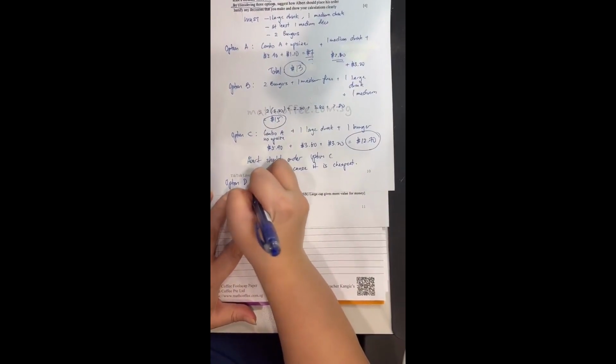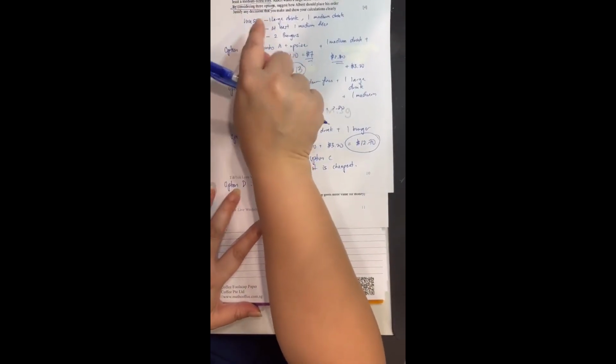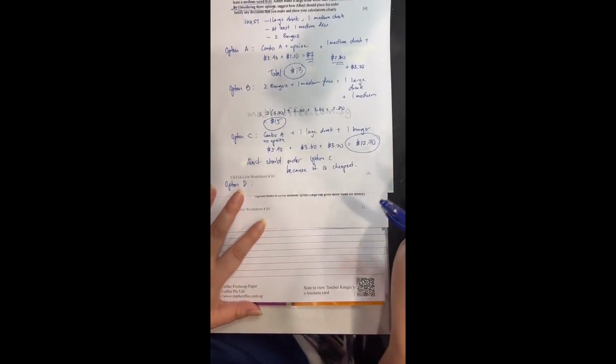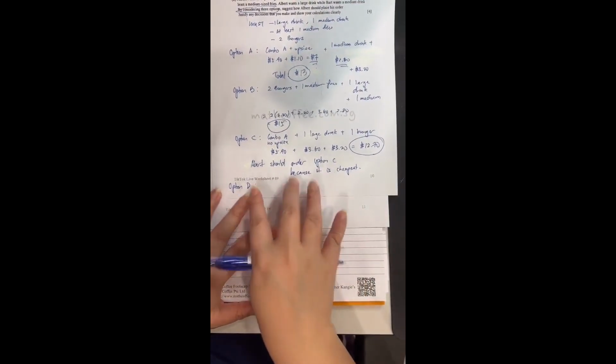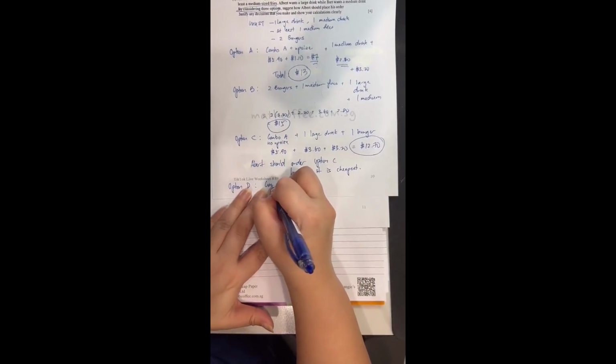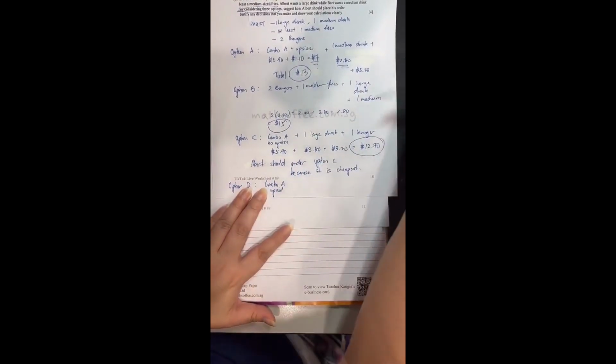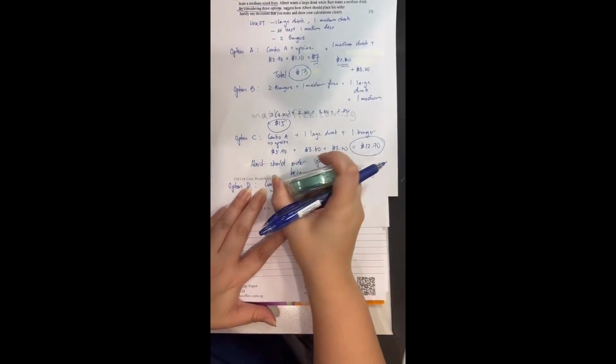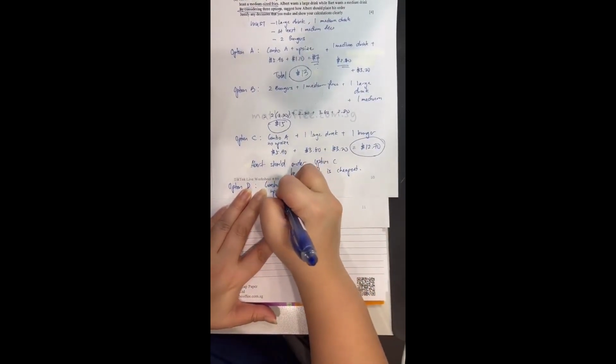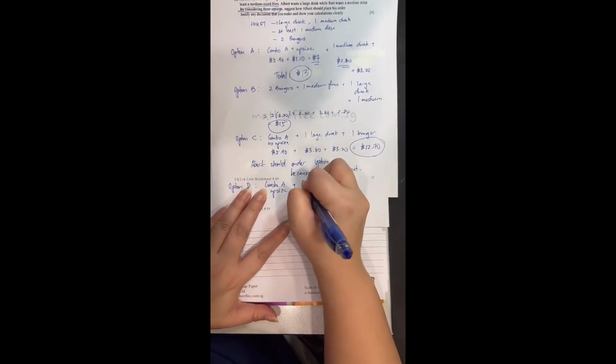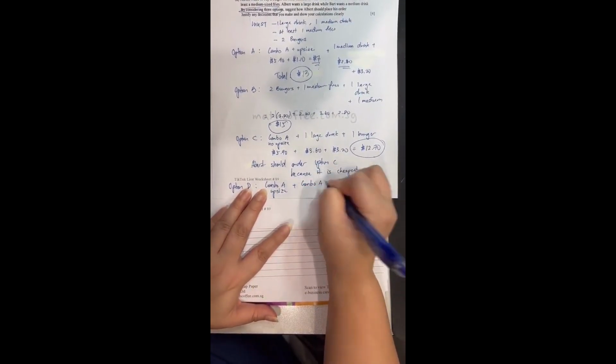So actually the answer sheet, you have all these 4 options, but because they say by considering 3 options, any 3 out of the 4 also can. Option D is combo A upsize plus combo A no upsize.